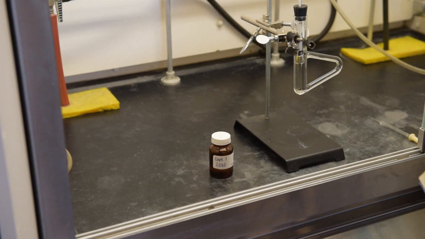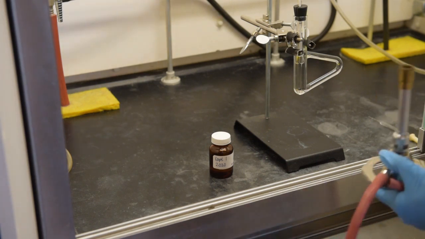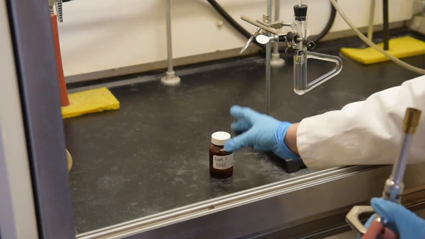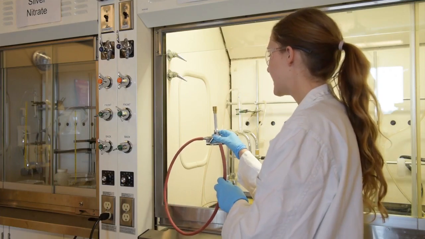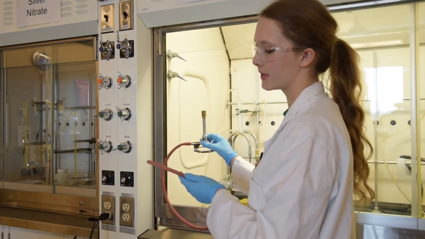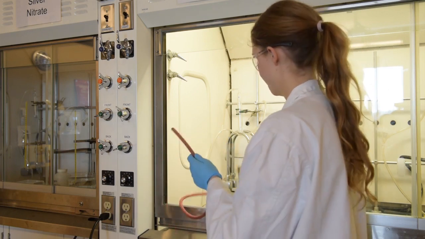Before you light the Bunsen burner in the fume hood, ensure to remove any flammable materials. Now you're ready to ignite the Bunsen burner inside of the fume hood.